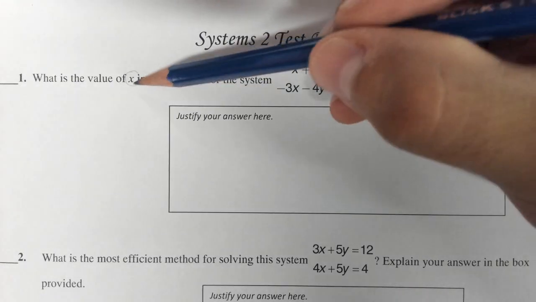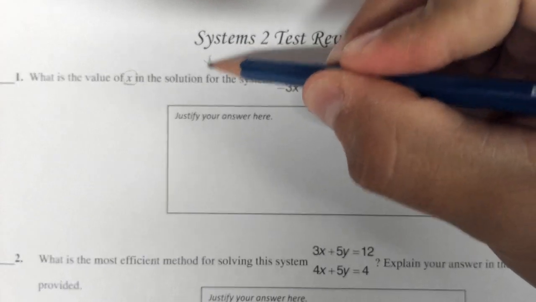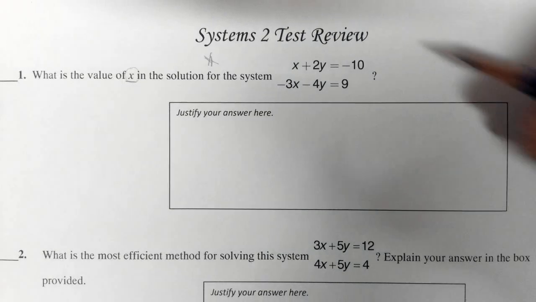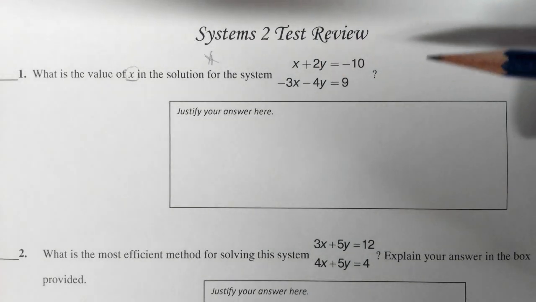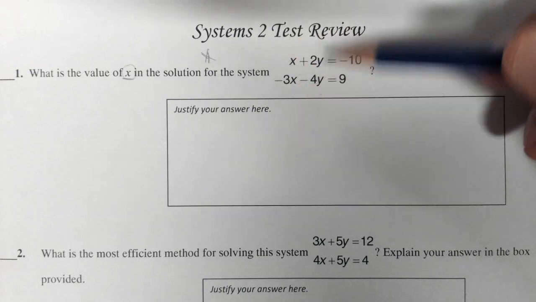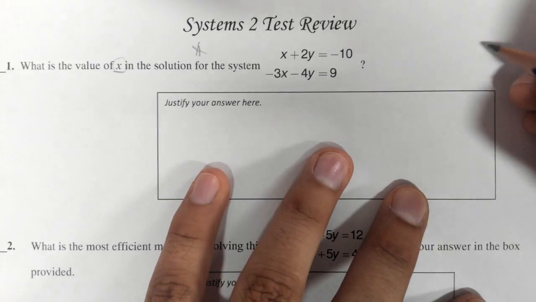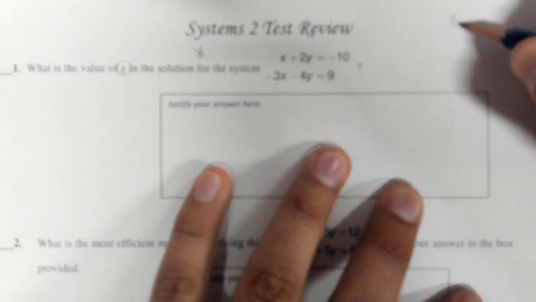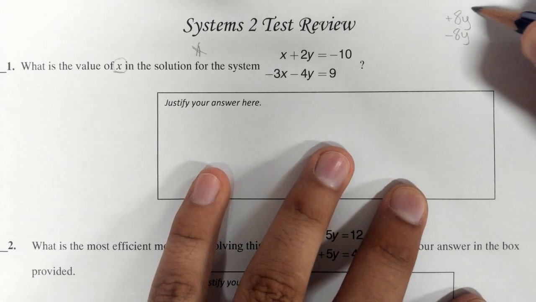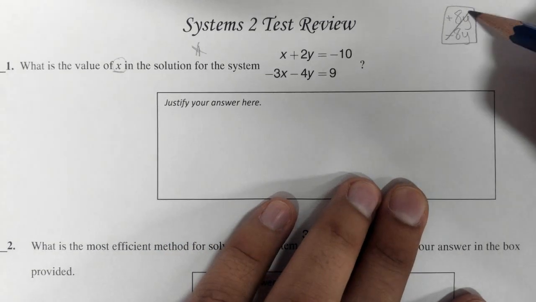So for something like this, obviously if they're asking me for just my x value, the one that I don't need is going to be my y. Okay, so we're going to see if we can manipulate our equation to try to get rid of the y's. To get rid of anything with combination elimination, we want to create what we call a zero pair. So a zero pair might be something like if I have 8y here, then I want negative 8y. Together, a positive and a negative term is going to cancel out.